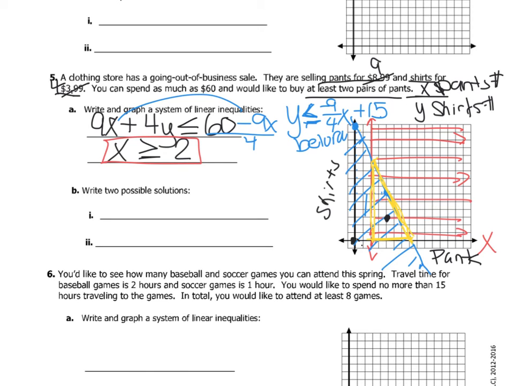Here's where 1 is, and here's where 1 is right here. So 1, 2, 3, 4. So this is 4. And then 1, 2, 3. This is 3. So I could buy 4 pair of pants and 3 shirts.